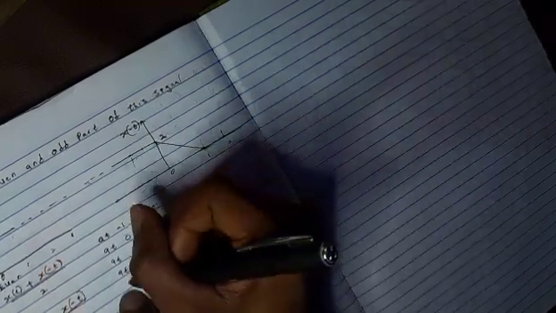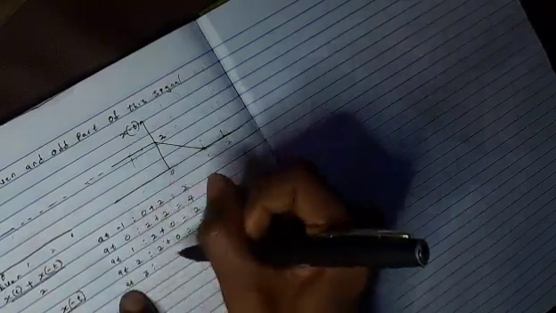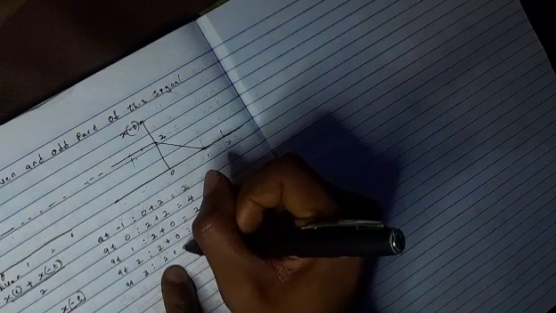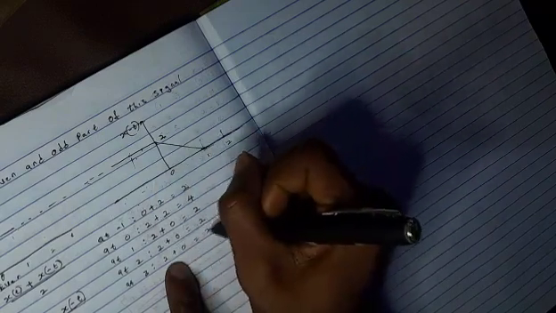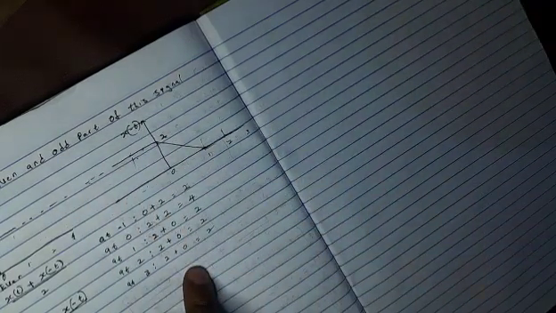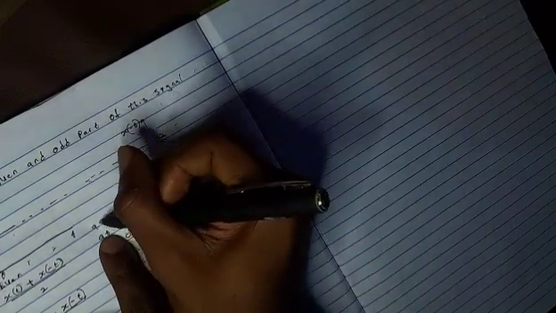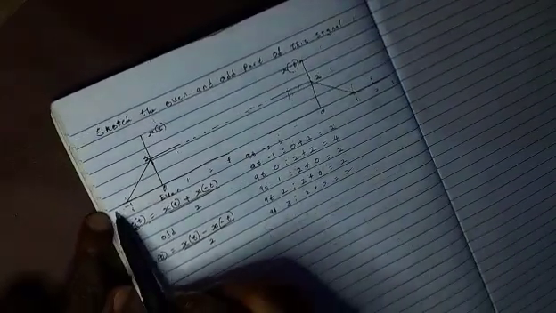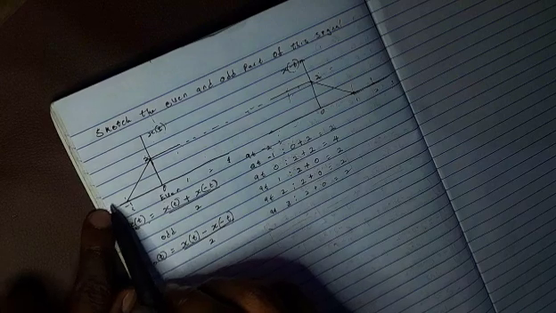Which means if we do it for 3, we also get 2. If we do it for 4, we also get 2. If we do it for 5, we also get 2, till infinity. So even at minus 2, you can also see that for this we have 0, right?